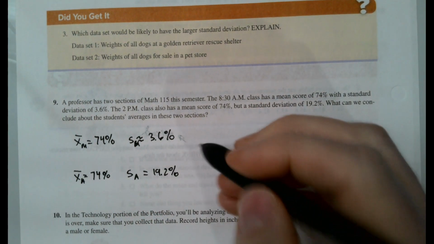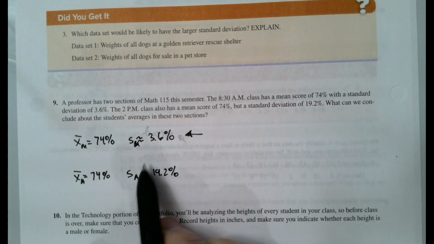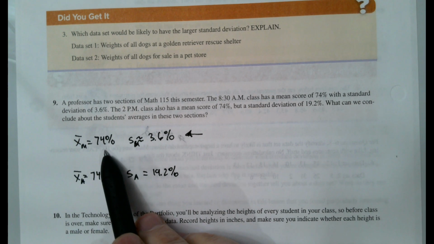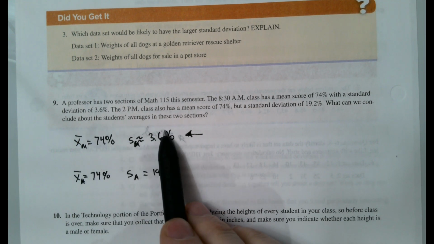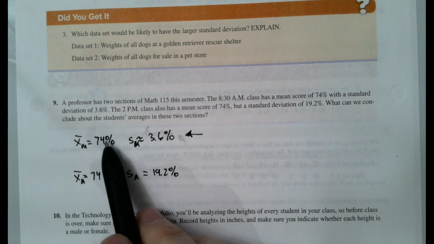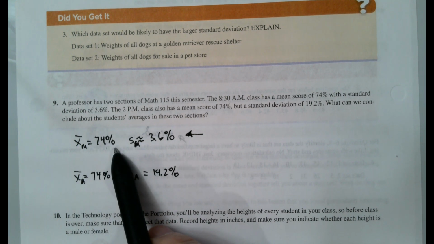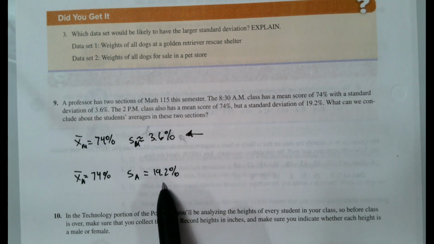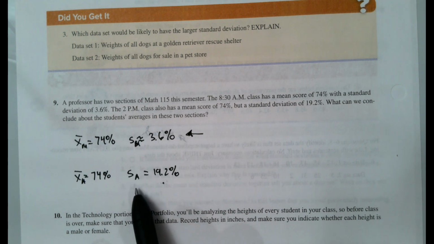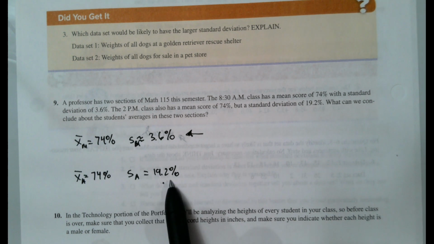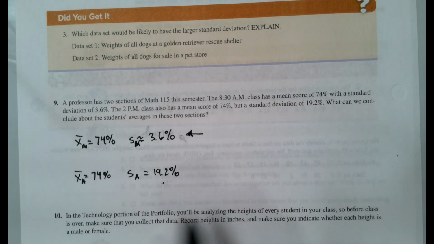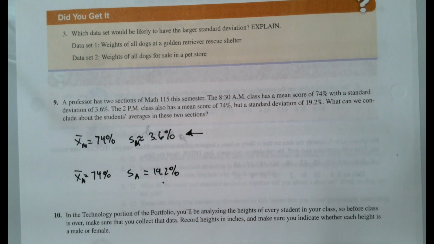What this is telling us is in this class, most students are all scoring around a 74%. So most of these students are passing. Some are a little below, some are a little above. There's not too many high performers, maybe not very many 90s, if any. Whereas in this class, we might have a couple 90 or 100% students and maybe a couple 30 or 40% students. So these are really spread out. Maybe it's because it's after lunch and some of the students are sleeping.